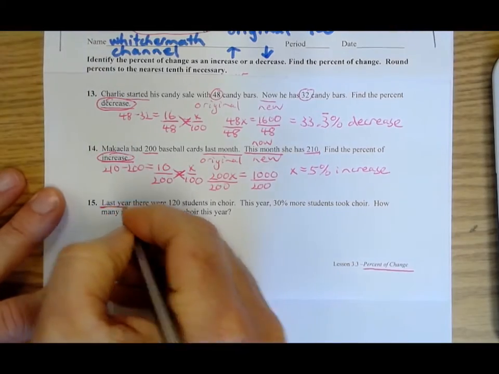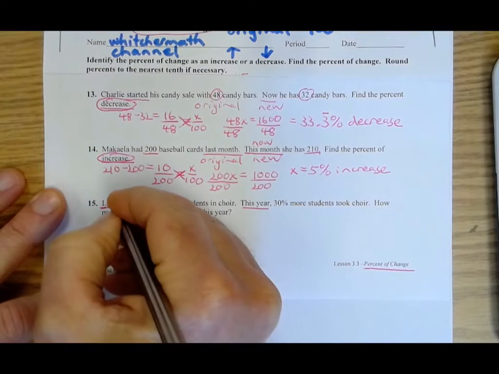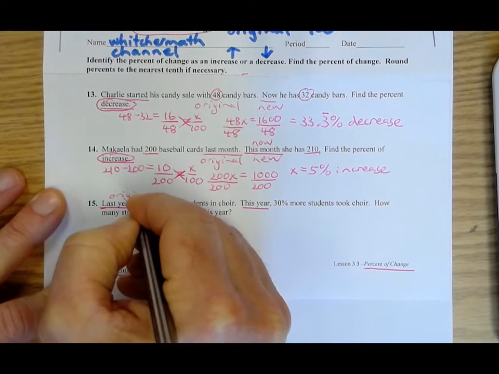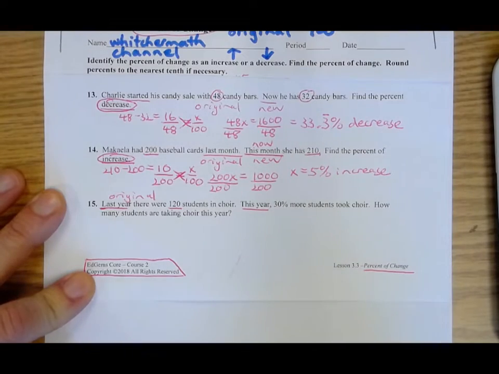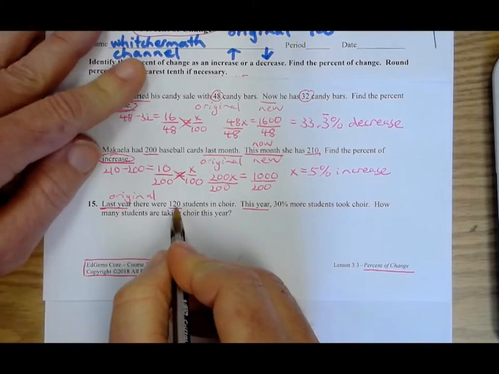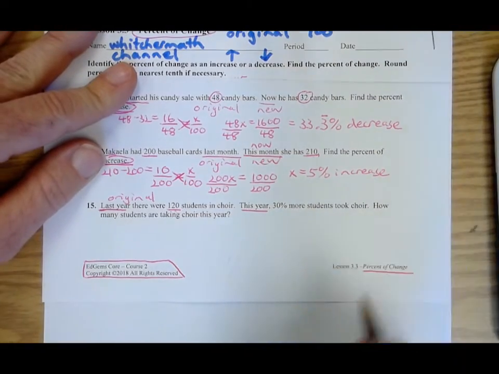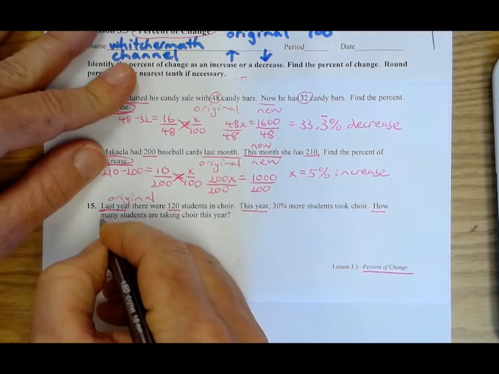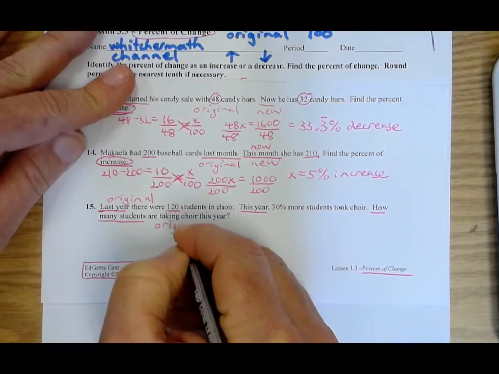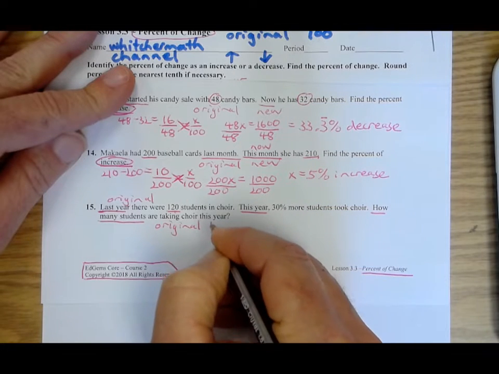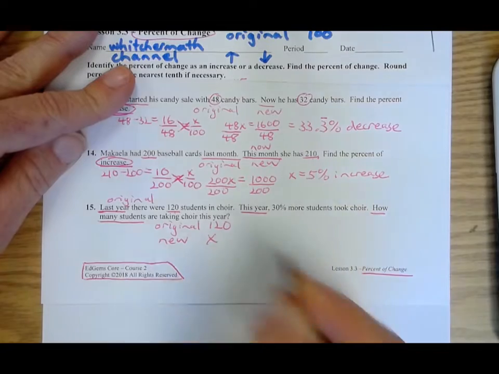Okay, last year, 120 students. This year, so let's call that the original. Sometimes it's not this simple, but these three problems it really is. Last year there were 120. This year, 30% more. And then the question is, how many students are taking it this year? So we've got our original. Let's break this down. We have to think a little more here. The new number, we don't know, so let's use an X there.